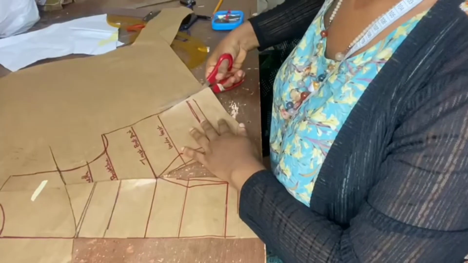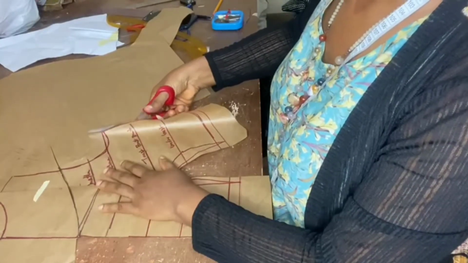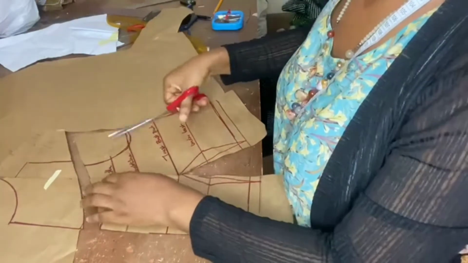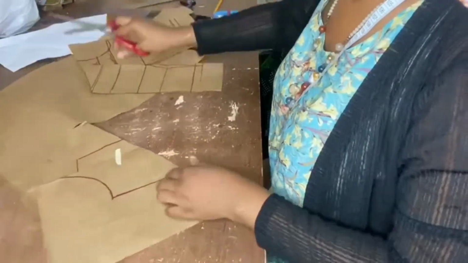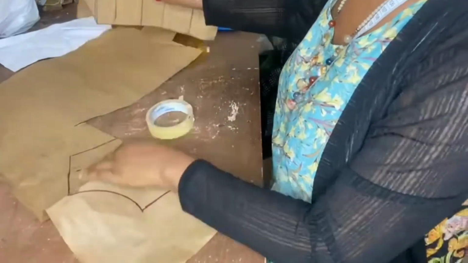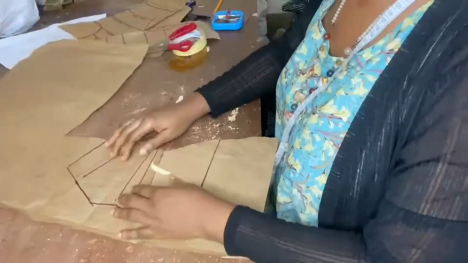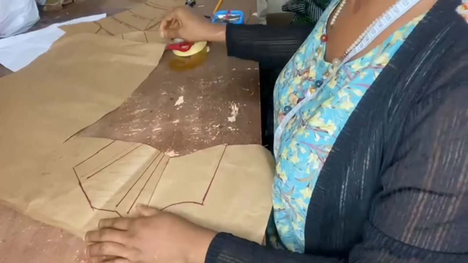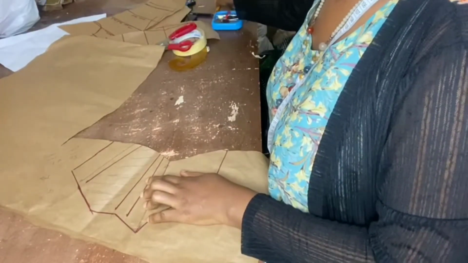I'm just going to leave it like this because I'll still need paper around this side. So after doing this, you're going to unpin this now, because we need to get this side of the pattern, and we don't need the 80% tightening for that. We're going to use the original dart, which is this one.